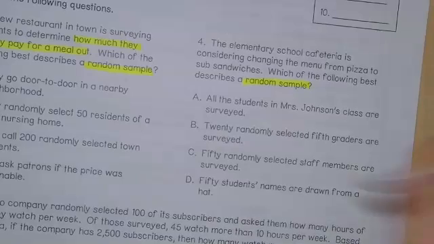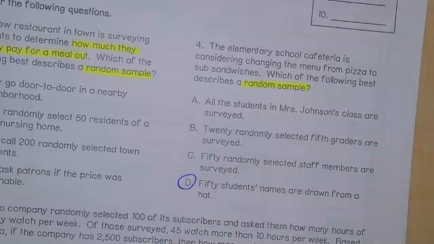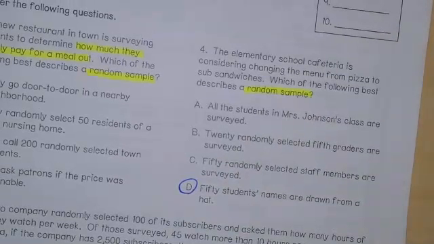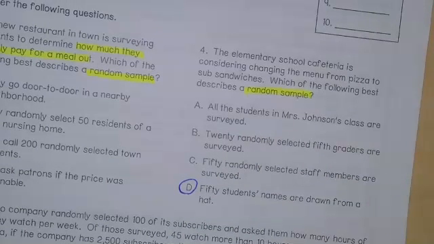D is correct. What's wrong with A, Cody? It's from just Mrs. Johnson. Yeah, it's just one class. What's wrong with B? It's only the 5th grade. Okay, and what's wrong with C, Cody? It's only staff. Only teachers, right?